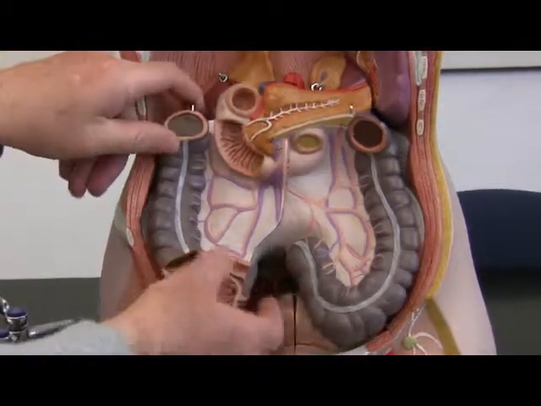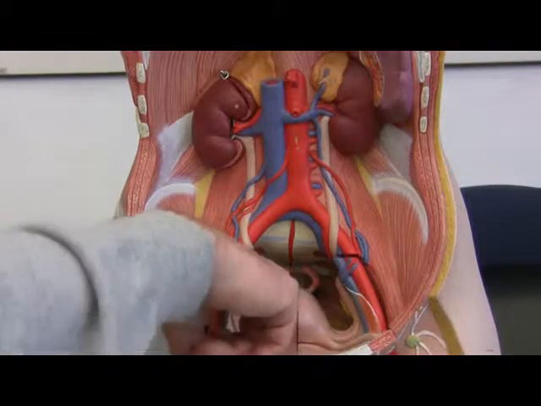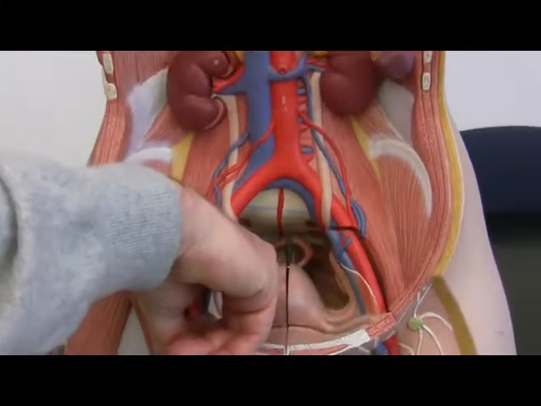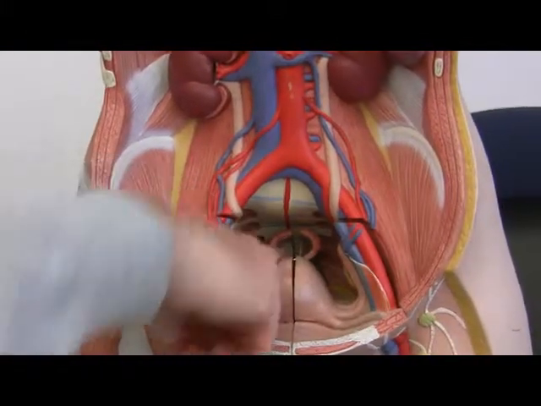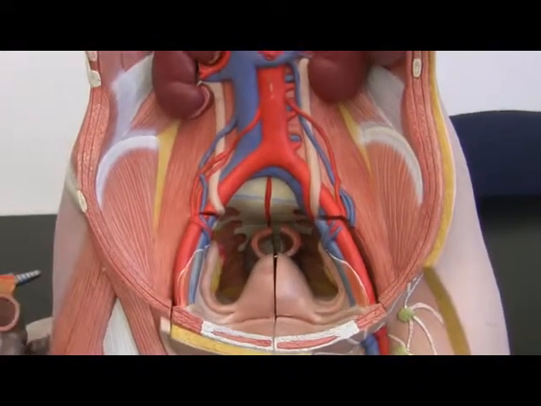If we take out the intestines, we see that we're going to go back here to this area, which is going to be called the rectum. And then finally in the back we're going to have the anus. So that's our torso model.